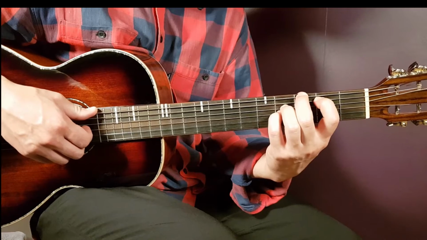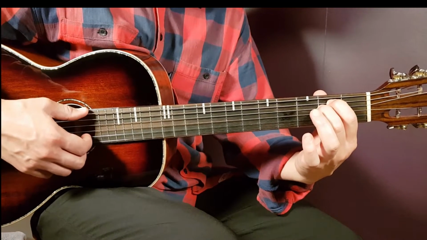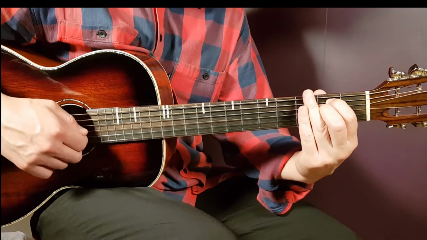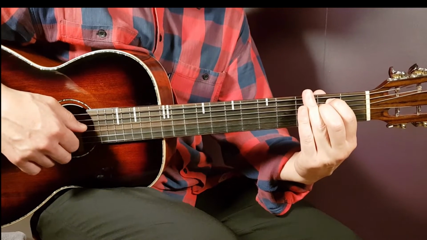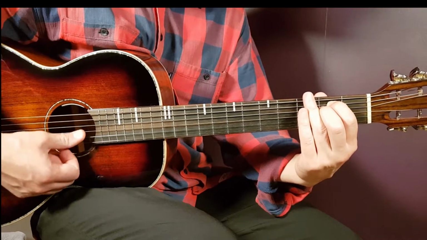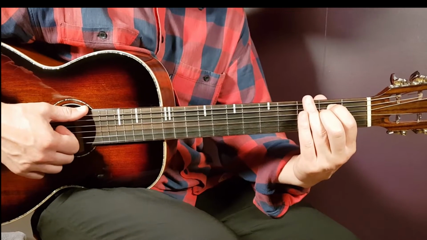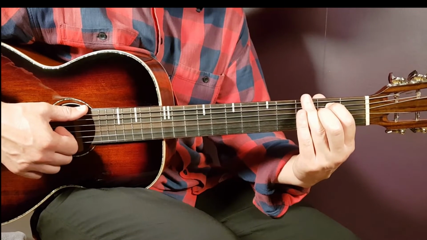So that is the G chord, and then we have the final chord, which is the straight E minor, and it goes open E, 2nd A, 2nd D, open G, open B, and open E. Again, avoid the last strings down there. Anyway, that is the chord progression through the entire song: the B E, the G, and the E minor.